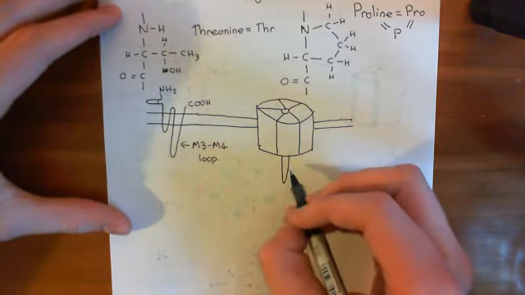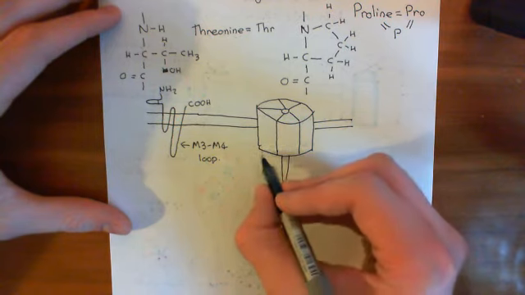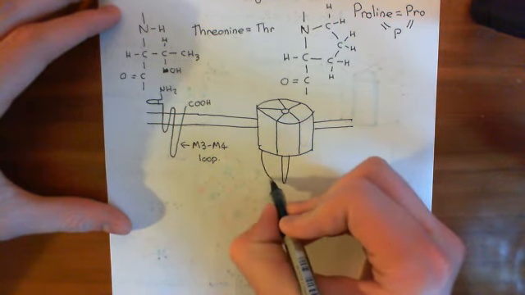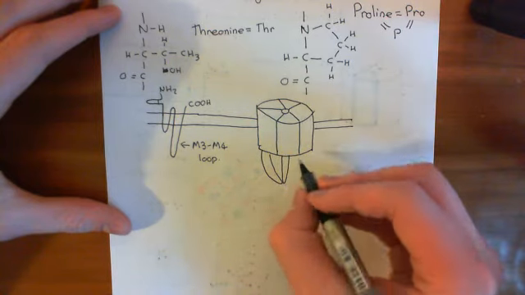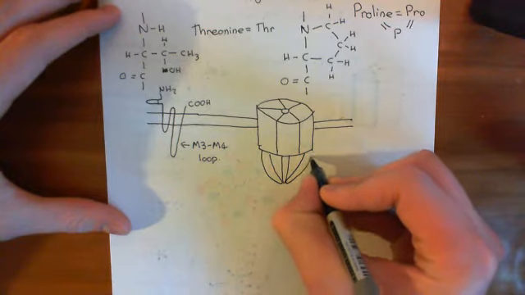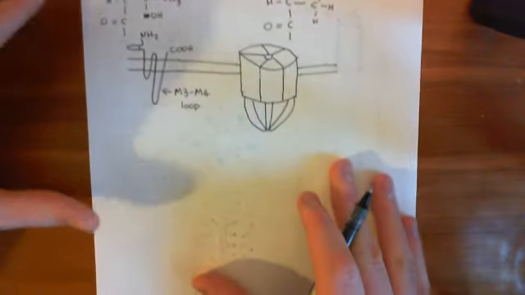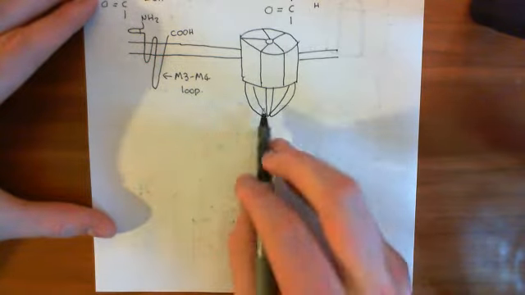Now, it doesn't just hang down, basically. What happens is these M3, M4 loops that come off each one of these GluCl receptor subunits, they all come together at the bottom, like so, and form this hanging basket-like structure. So let me show this as if we're looking from below.